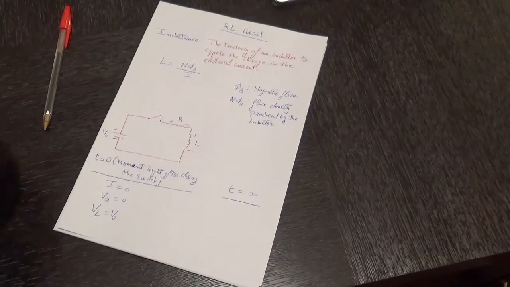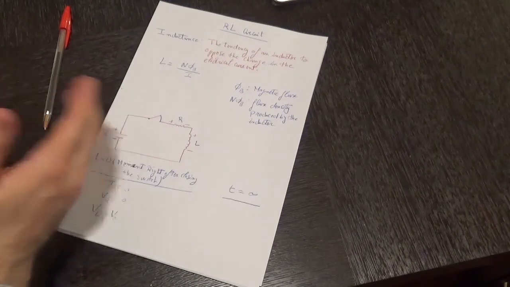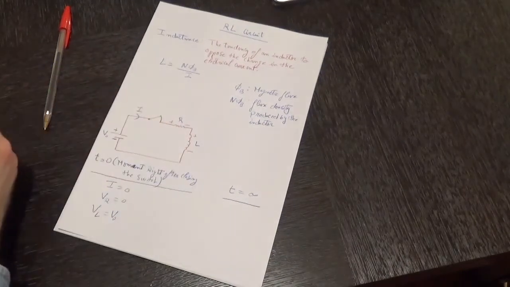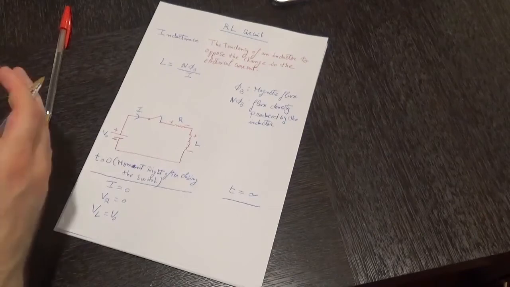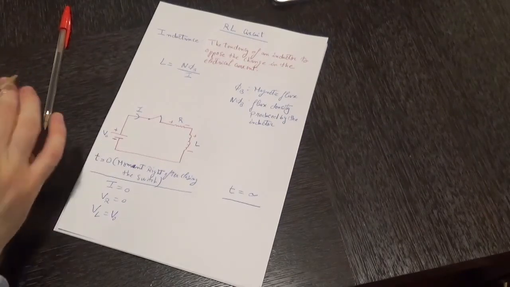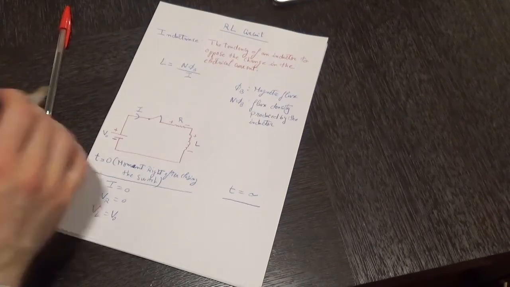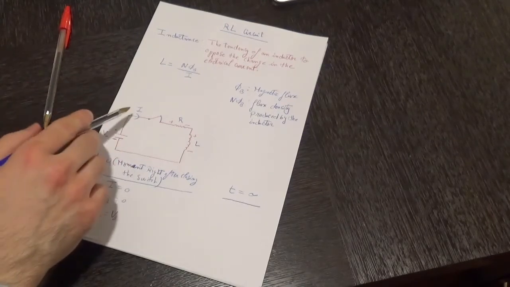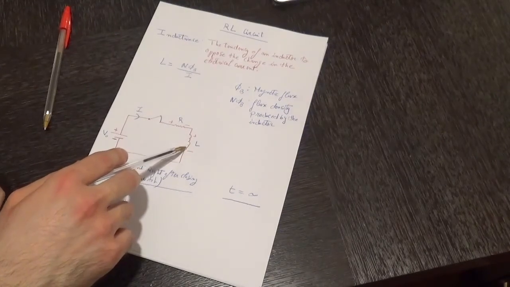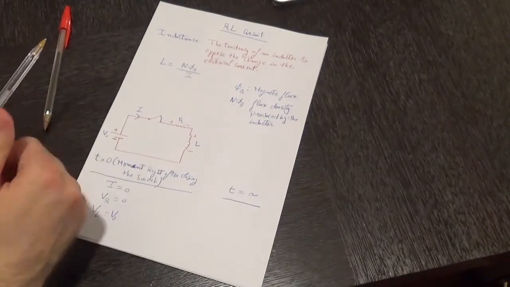Now switching on to t equal to infinity. So after a certain time has elapsed, now the current flowing through that RL circuit has begun to increase slowly and exponentially. And that slow increase in the current is actually due to the fact that over here that inductor, whenever it has a current flowing through it, is going to generate a magnetic flux.